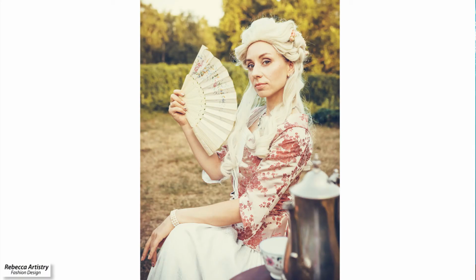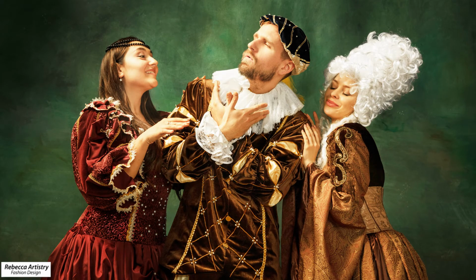Costume designers really have to do their homework and understand what people realistically wore during different periods in time. Then based on the information, they can design beautiful and historically accurate pieces for a play or a movie.